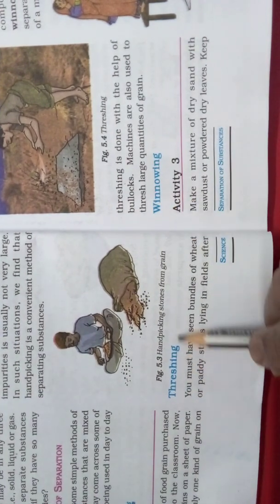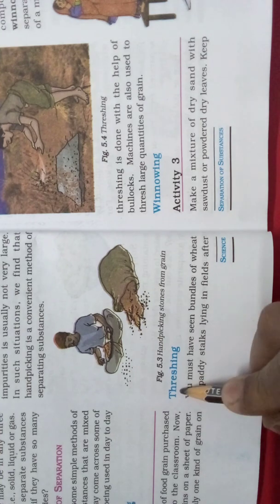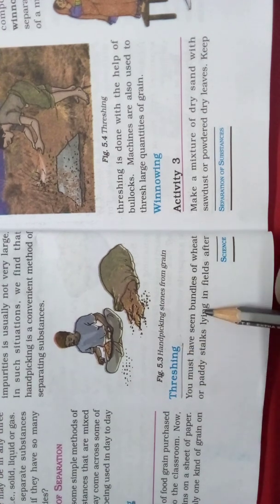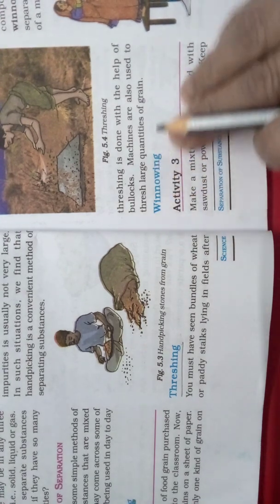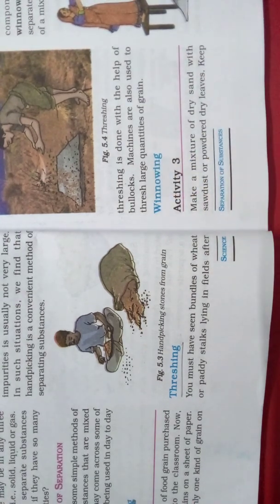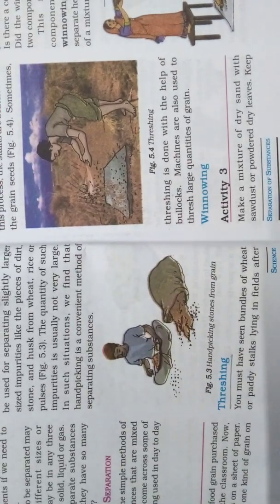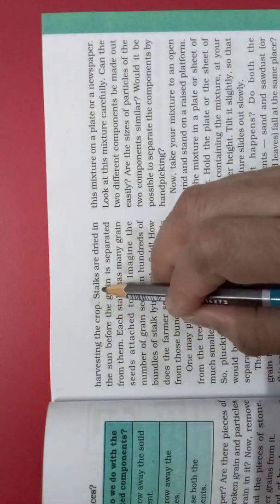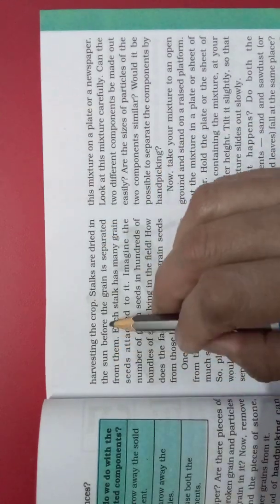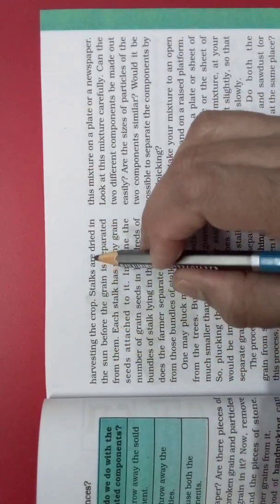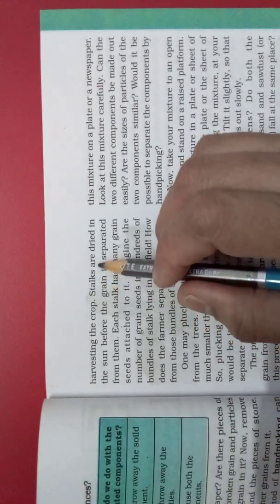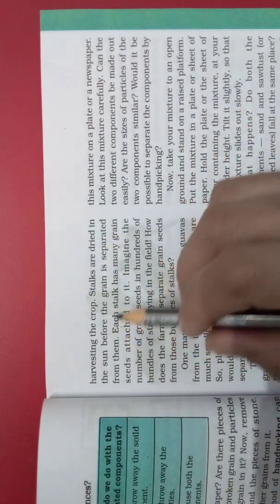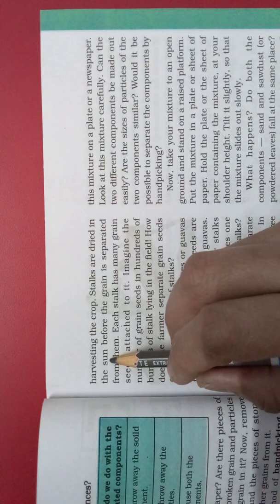That is nothing but threshing. What is it called? Threshing. You must have seen bundles of wheat or paddy stalks lying in the fields. Paddy field and wheat field you may see, no? After harvesting the crop, the stalks are dried in the sun before the grain is separated. They let them dry. So the stalks are dried in the sun.